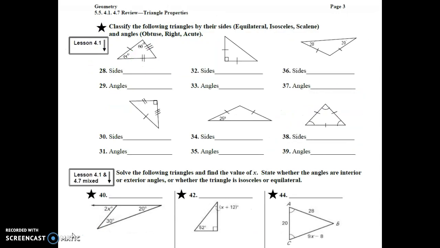On page 3, we move on to lesson 4.1, where we talk about classifying angles. We do that by the words equilateral, isosceles, scalene. Remember, equilateral has 3 equal sides, isosceles 2 equal sides, scalene has 0 equal sides. And the angles obtuse, right, and acute. Obtuse angles are angles that are greater than 90 degrees. Right angles are equal to 90 degrees, and acute angles are less than 90 degrees. So make sure that you go by the markings.